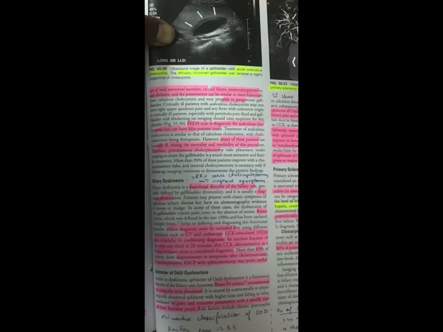So another cause for acute acalculous cholecystitis is elderly age, total parenteral nutrition, critical illness, immunosuppression, diabetes, and the presentation can be similar or more fulminant and may progress to gangrenous gallbladder. So this is the problem. It will rapidly progress to gangrenous gallbladder. So for diagnosis, we can do HIDA scan. It is just similar to acute cholecystitis. So HIDA scan will find out. Many of these patients are critically ill, raising the morbidity and mortality of surgical procedure. So percutaneous cholecystostomy should be considered. So we should do tube cholecystostomy.